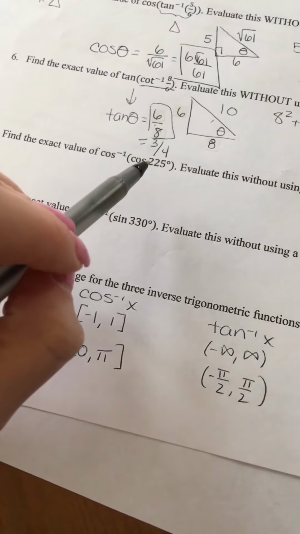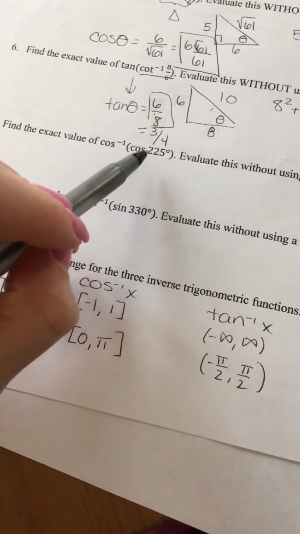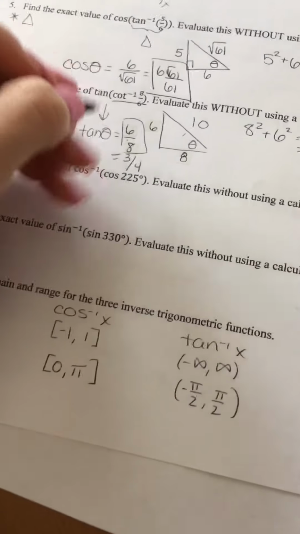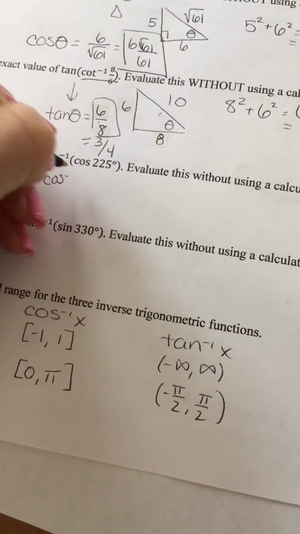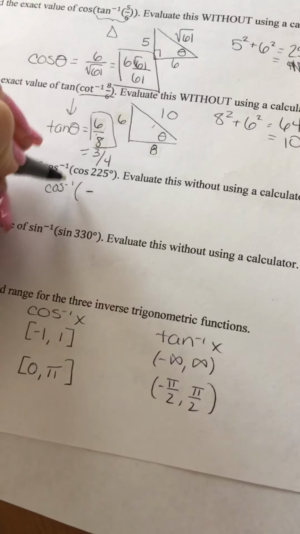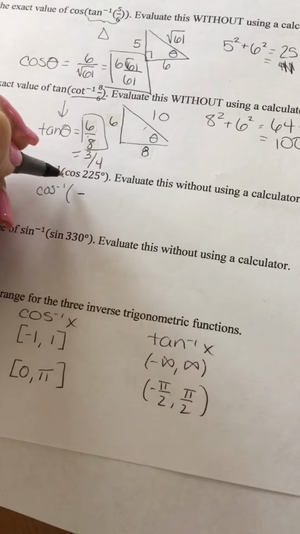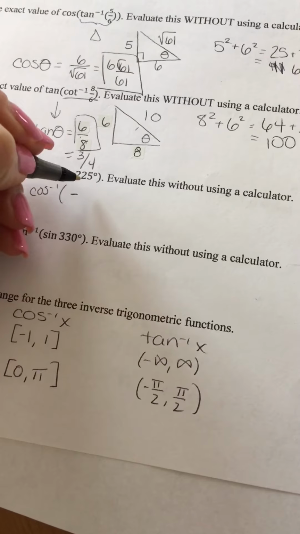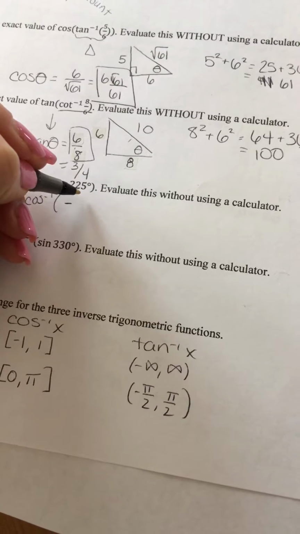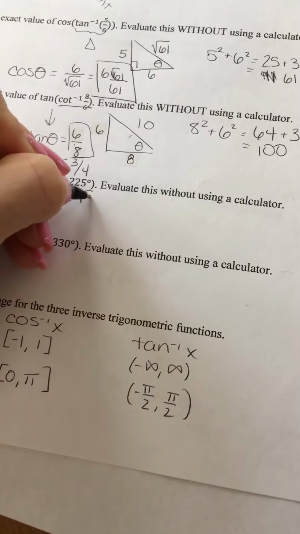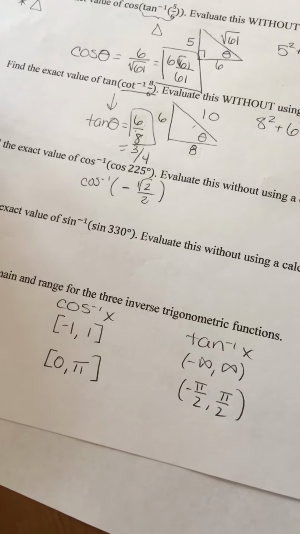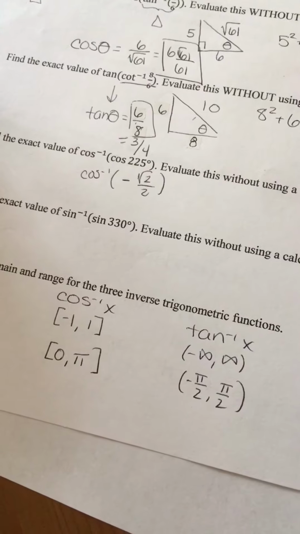Once again, we're going to work from the inside out. I want to know the cosine of 225. 225 is in the third quadrant, and I know cosine is negative in the third quadrant. So I just rewrote this first piece, cosine inverse. Cosine of 225 is going to be negative in the third quadrant. It ends in a 5, so that's my hint that it's a 45 reference angle, and all your 45s have the same value, root 2 over 2. So this is really asking, what's the cosine inverse of negative root 2 over 2?